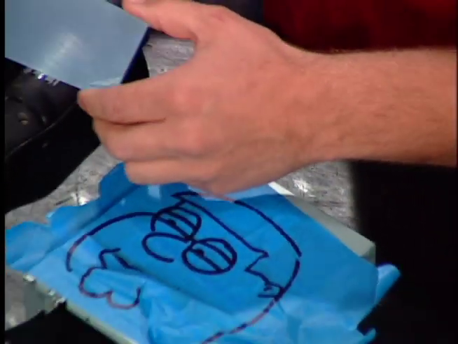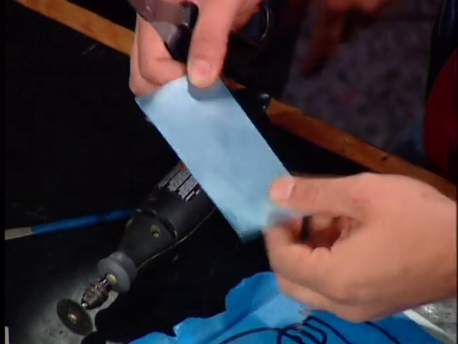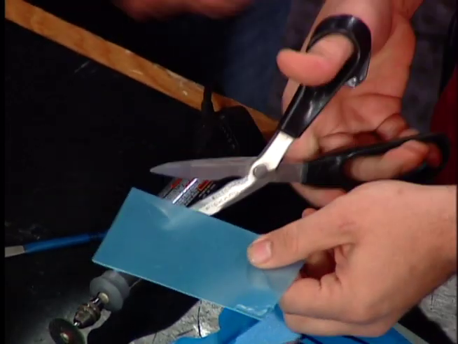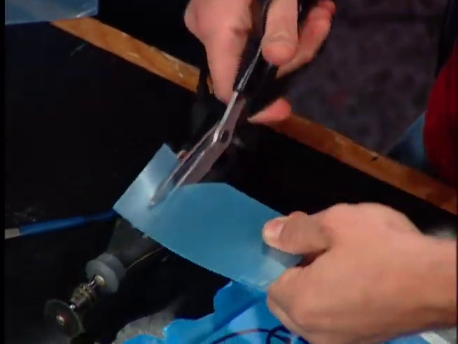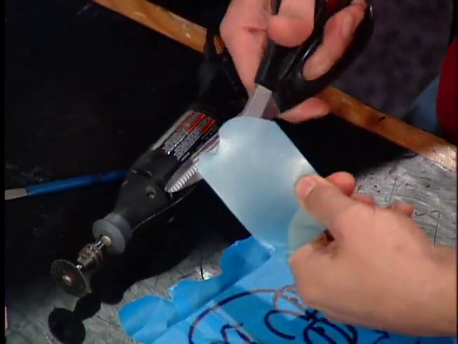And the cool thing about this real thin plastic, what is this stuff? This stuff's actually meant for heat forming. It's 30 thousandths thick. Once you get your design on there, you can cut it with a pair of scissors. Oh, I see. Like really, really easy. You're like Martha Stewart, dude.